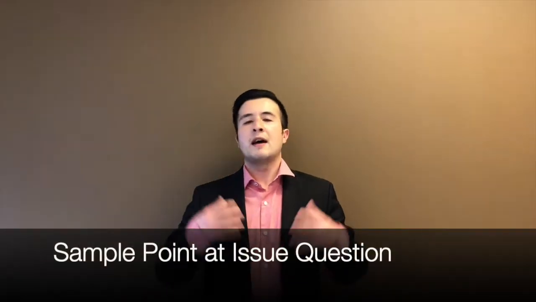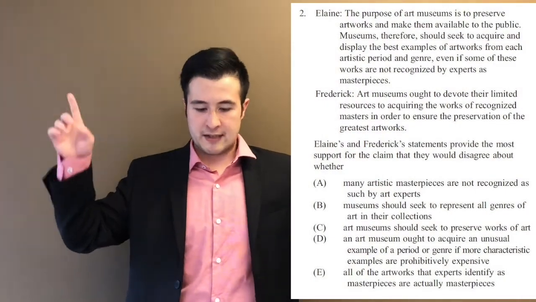For example, if party A and party B are arguing about the color of the sky, and one party says, I think the sky is blue, and party B says the sky is not blue, the correct answer would be that the parties disagree whether the sky is blue. The correct answer would not be whether or not the parties agree that the sky is black. There's clearly a disagreement about the color of the sky, but make sure that your answer doesn't go too far in assessing the disagreement, or in other words, make sure that your answer is grounded by what is stated in the two arguments. Now, to really hammer this home, I'm going to put up a sample point at issue LSAT question and go through it with you guys.